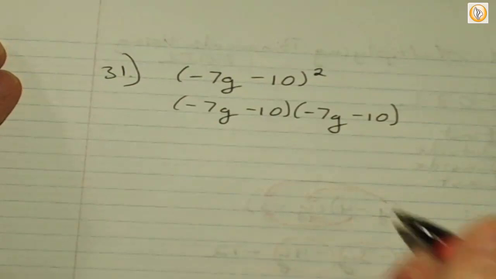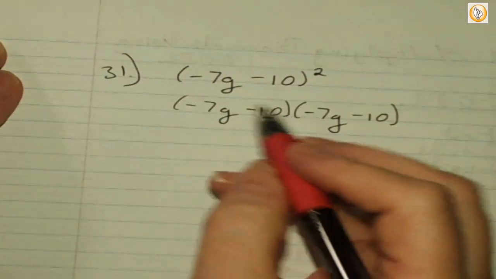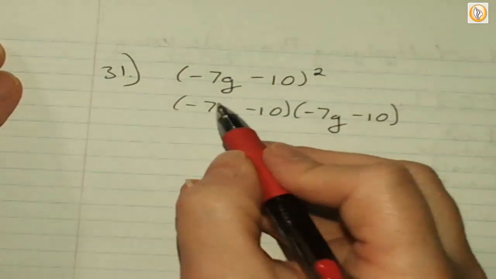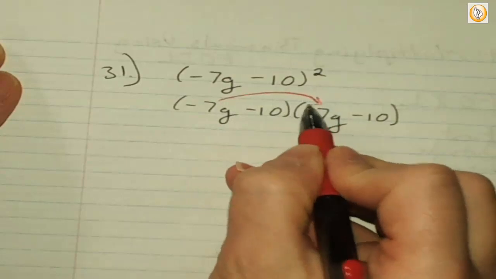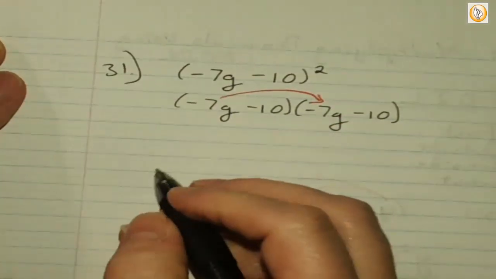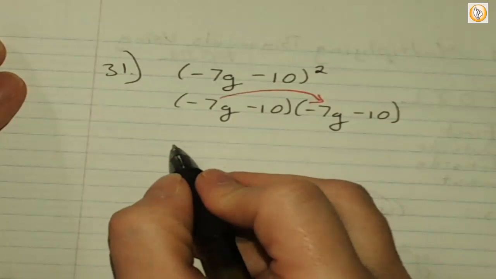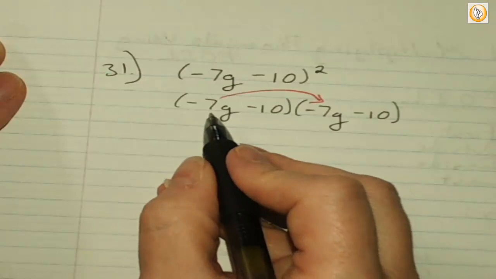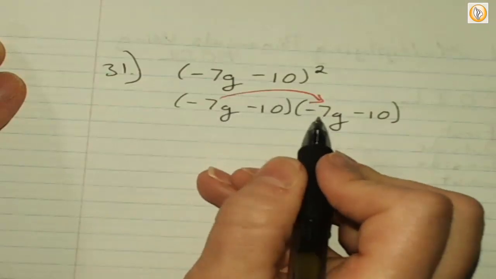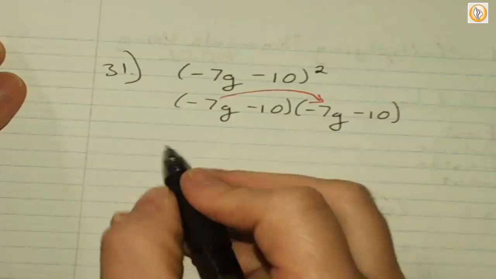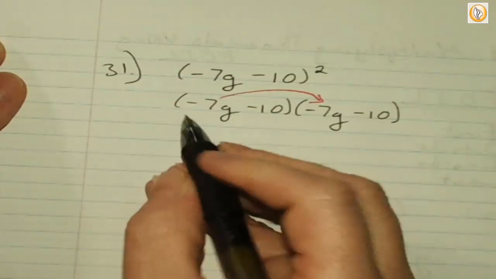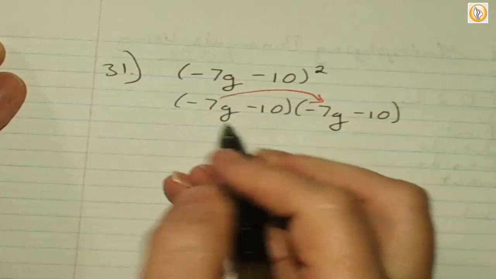Okay. We're going to do it. It says solve by FOIL method, but really, you can do it by any method. So, Cecilia, negative 7g times negative 7g is what? Negative 7 times negative 7. Positive what? Seven. 49. There you go.